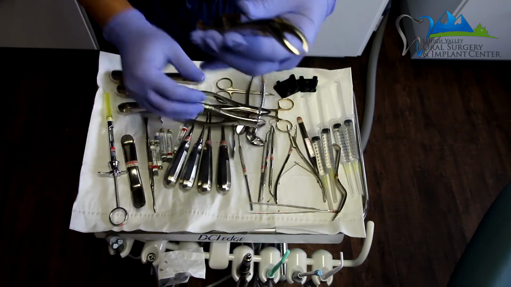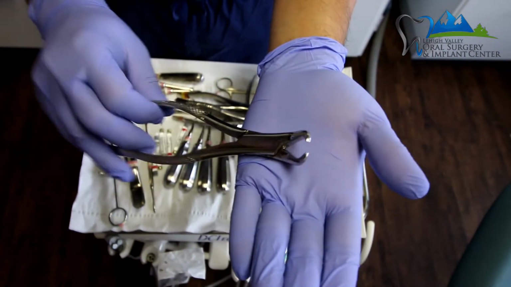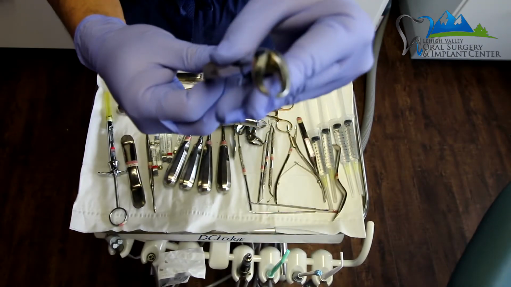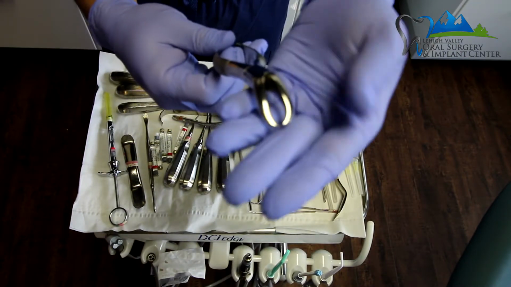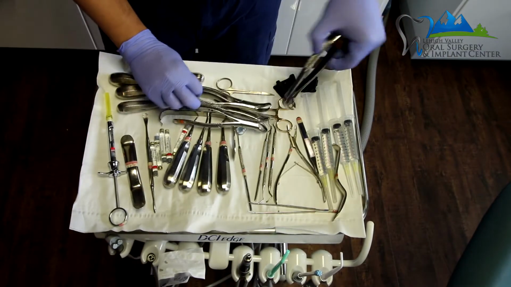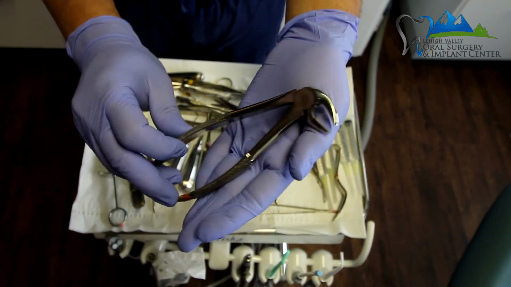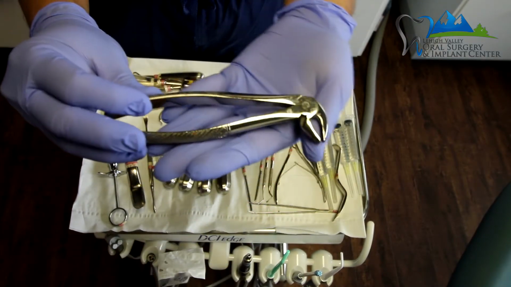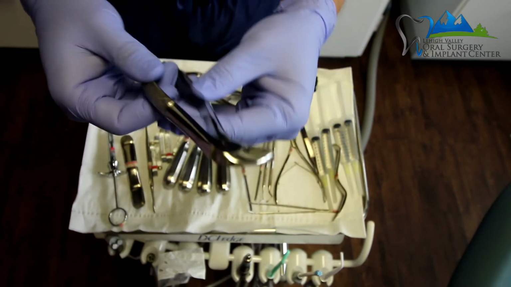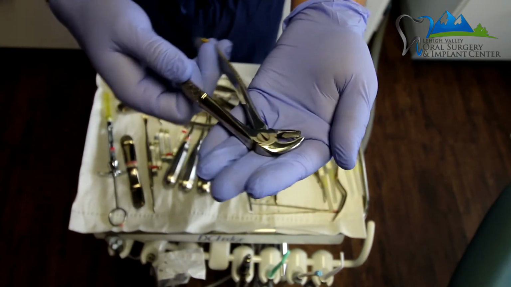Then we have what's called a cow horn forceps, and you can see the beaks of the cow horn are kind of shaped like a cow horn, and that's why it's called a cow horn. This is used mostly for lower mandibular extractions. And then the last one is the Ash forceps. So the Ash forceps has this special right angle, or it's also called a right angle forceps. And you can see how it's a right angle over here. And this is used mostly for lower premolars or lower anterior teeth.